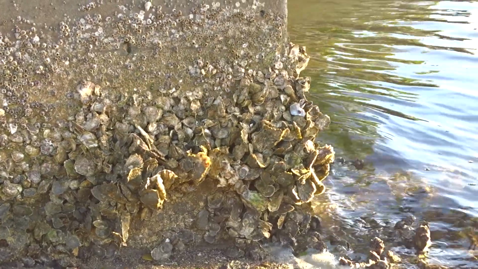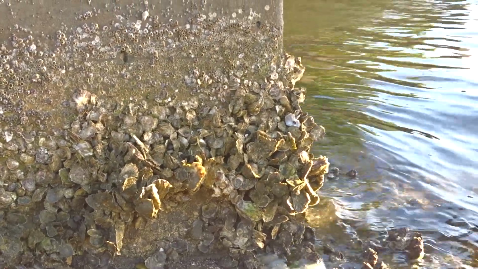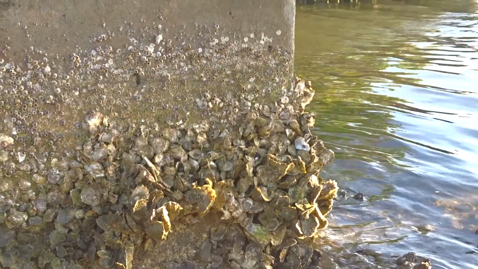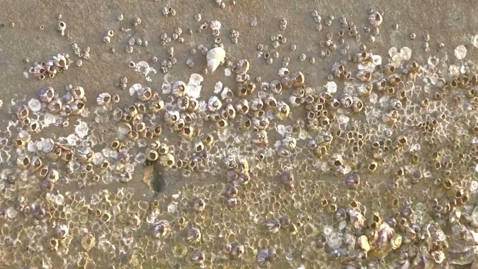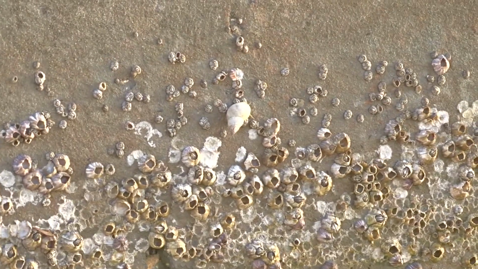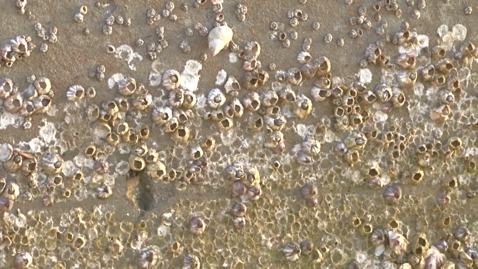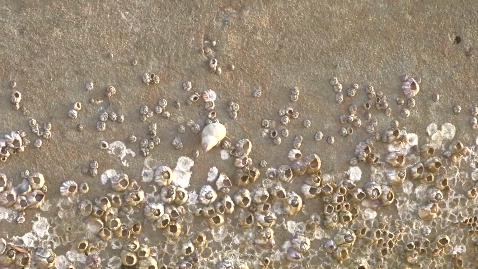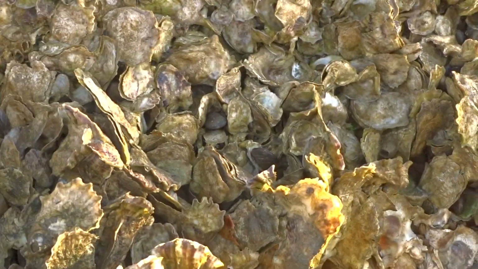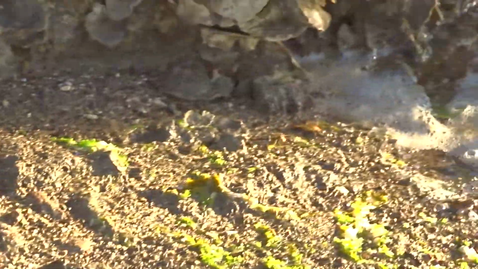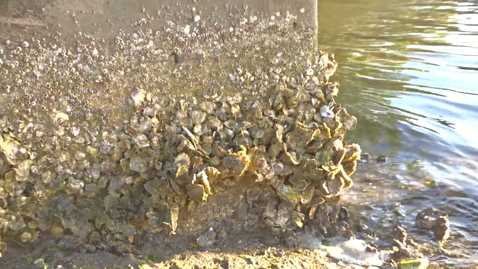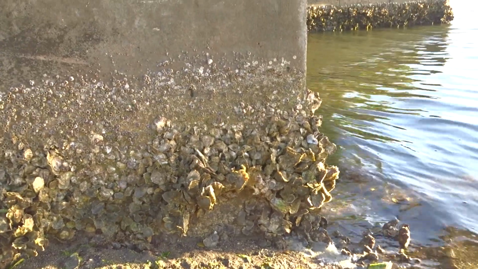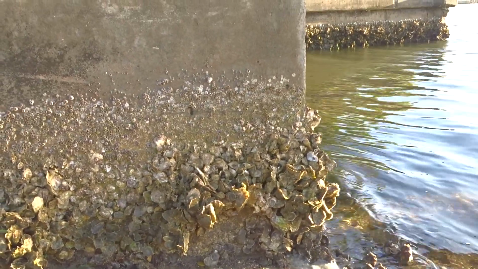We're looking here at some what we call stratification. Have a look. Above the oyster line, there's a cool snail right there. Above the oyster line, you have barnacles. And then below the oyster line, you get a little bit of algae. And then the oysters are attached here to this concrete support for the boat ramps.